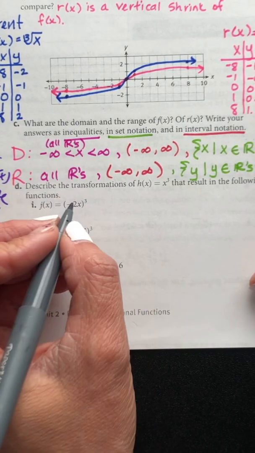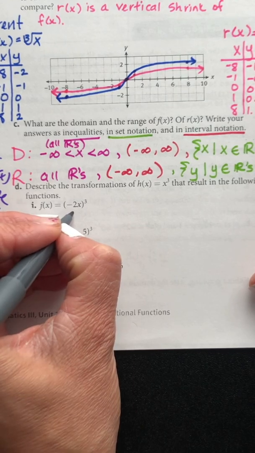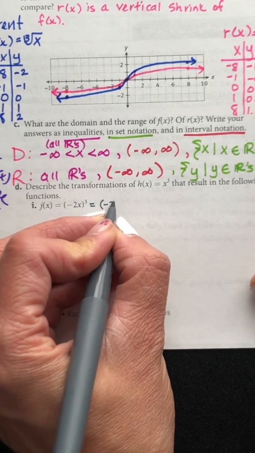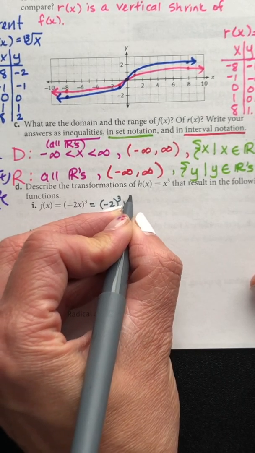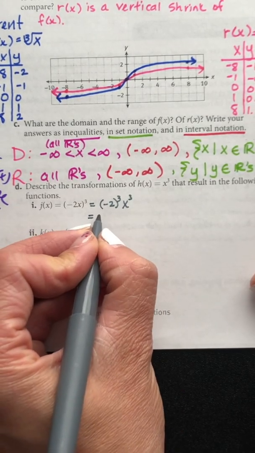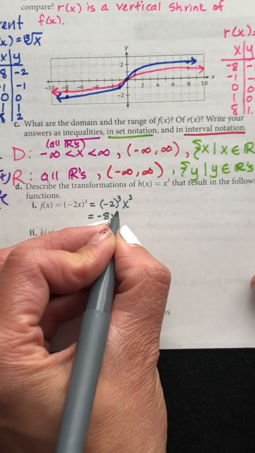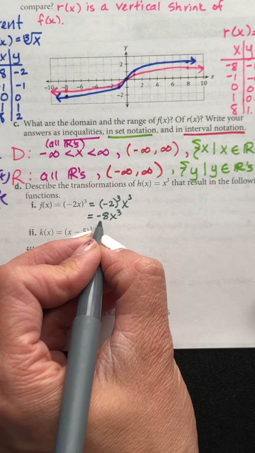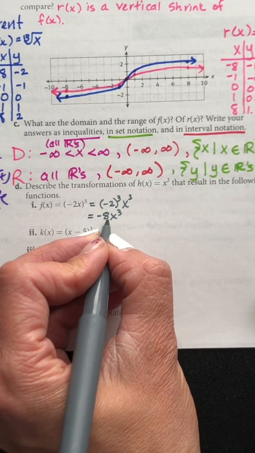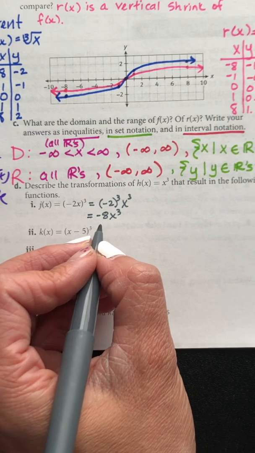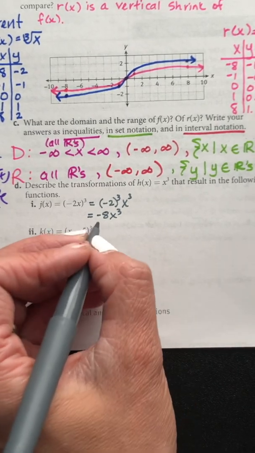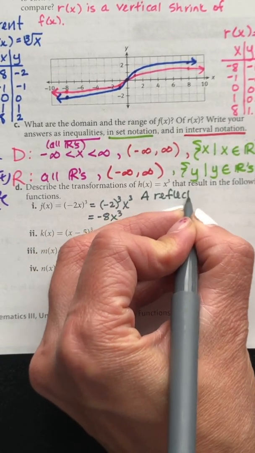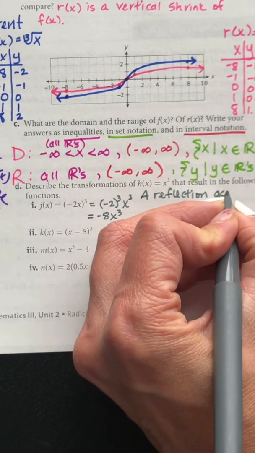So that means that we have a negative out front. And I want to separate this. Let's separate the negative 2. And the x is cubed. So this equals negative 2 to the third power, which is negative 8. Okay. So that negative means that there's a reflection. And the negative 8 means that it has a vertical stretch because that number is bigger than 1. Okay. So we can say it has a reflection across the x-axis.